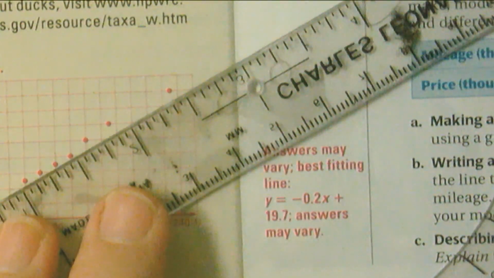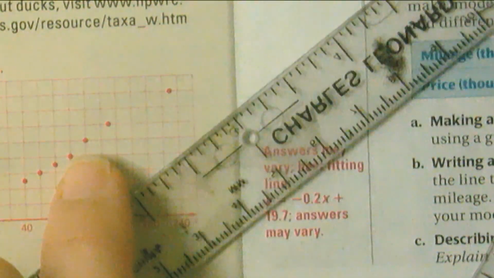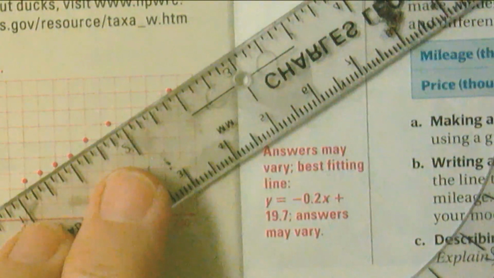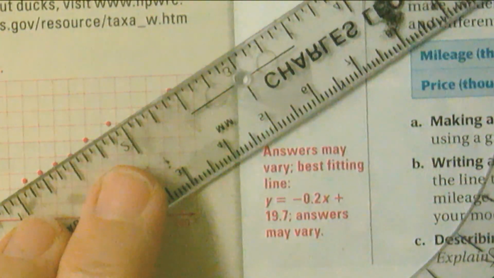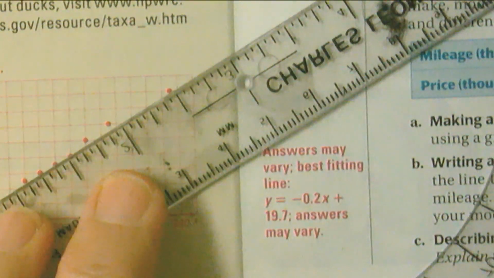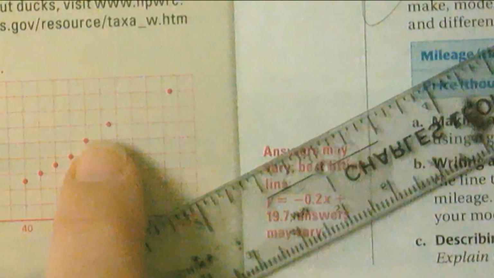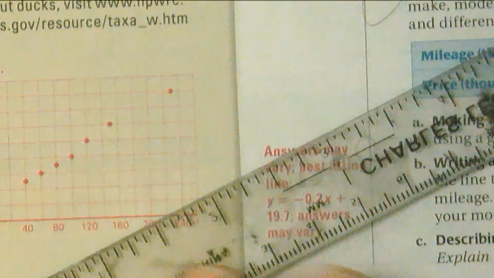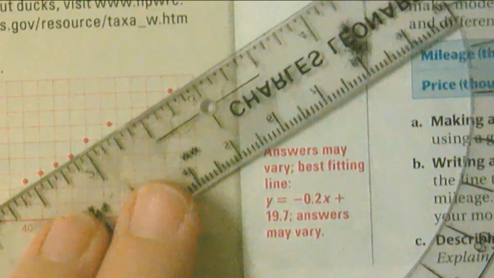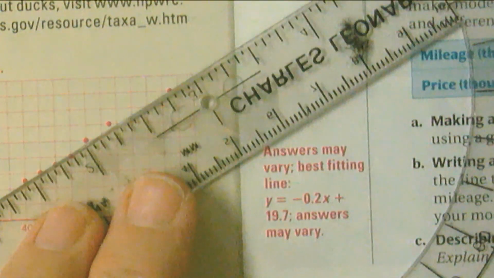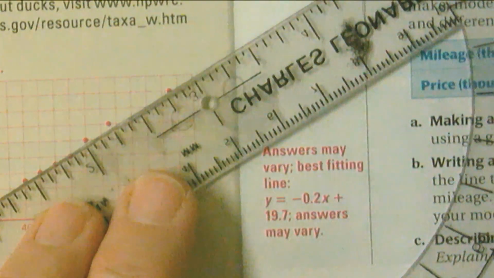This one's tight. I probably would use the top value and the bottom one. That way these here are a little bit below it, and these two are a little bit above it. I would use that top one and that bottom one.